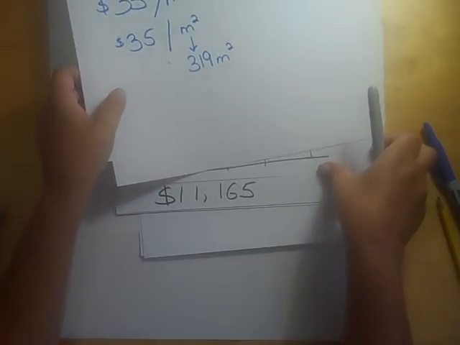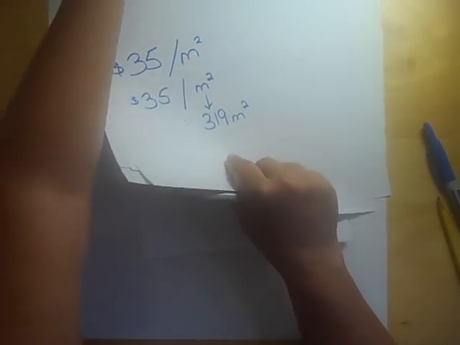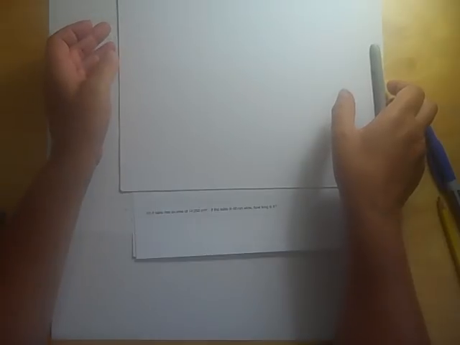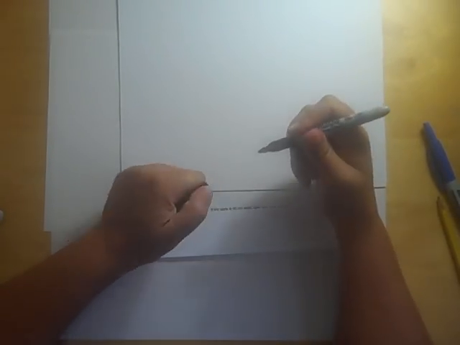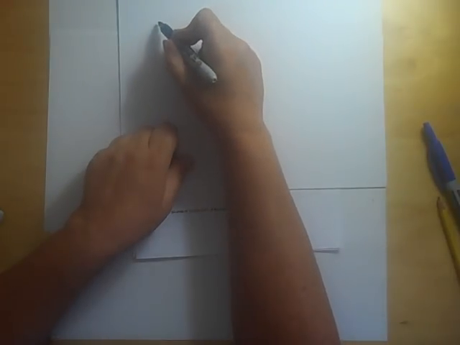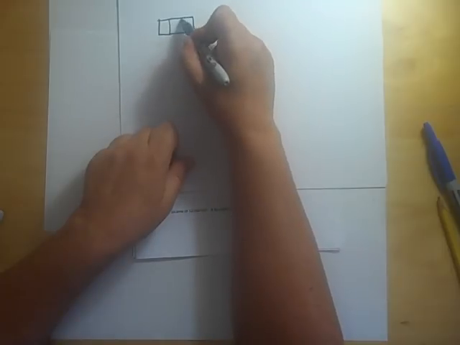Let's look at the next problem. Number 5, find the length of one row of 52 chairs if every chair measures 22 inches across. So here are a bunch of chairs. I'm just going to draw rectangles. So pretend like we have this row of chairs.